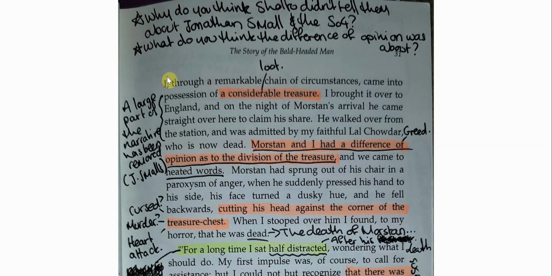Now in your books, I want you to think about that. Why did Sholto not say anything about Jonathan Small in the Sign of Four? Why? How does it serve his narrative? How does it make him seem like a good guy still, to some degree, that he doesn't talk about Jonathan Small? And it's going to be difficult until we get to the end of the novel. We'll maybe revisit that question.